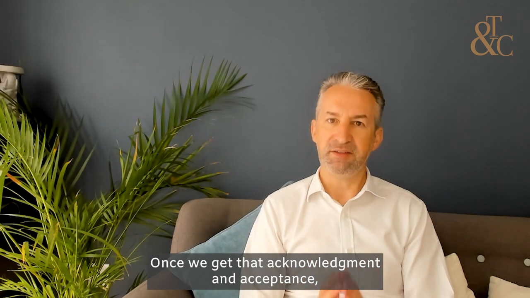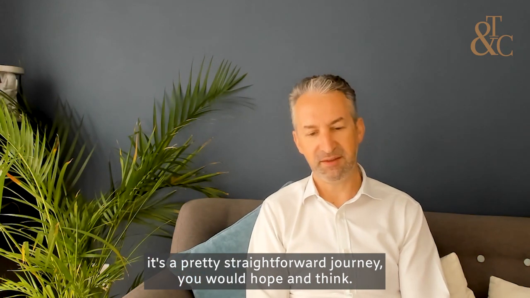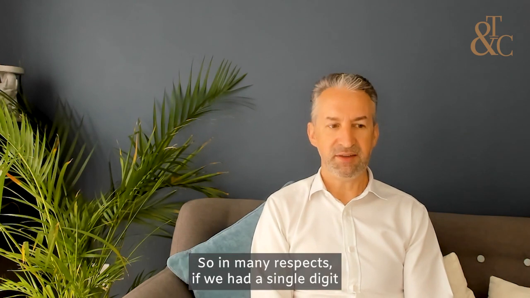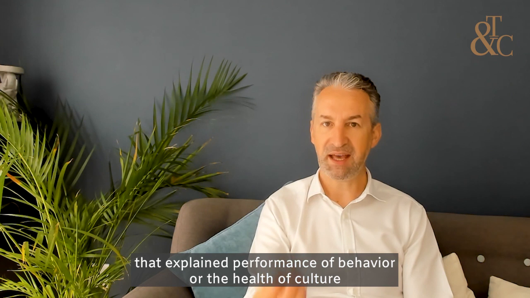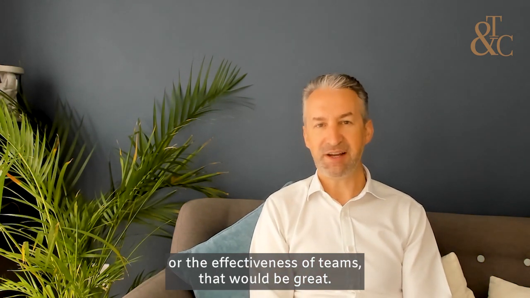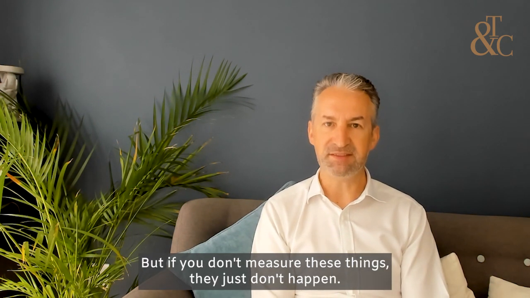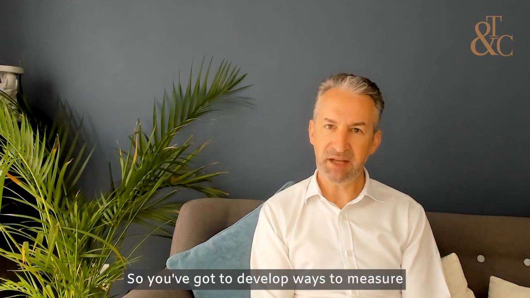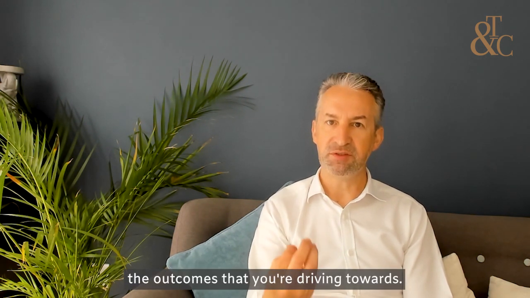Once we get that acknowledgement and acceptance, it's a pretty straightforward journey, you would hope and think, because we need to measure things. So in many respects, if we had a single digit that explained performance of behavior or the health of culture or the effectiveness of teams, that would be great. But we don't really have that single digit. But if you don't measure these things, they just don't happen. They get forgotten after the workshop. So you've got to develop ways to measure the outcomes that you're driving towards.